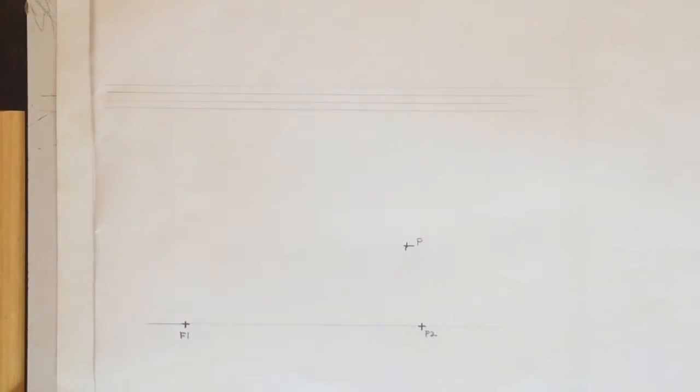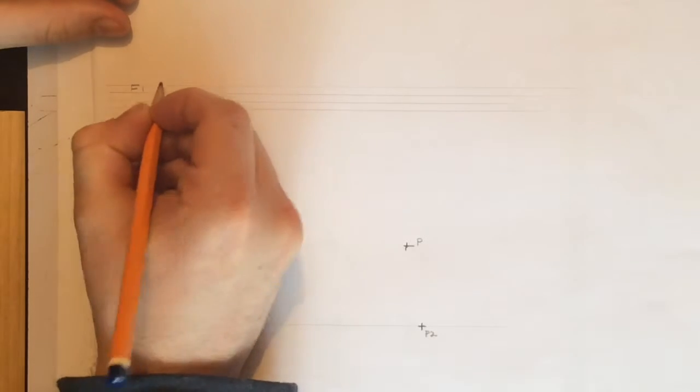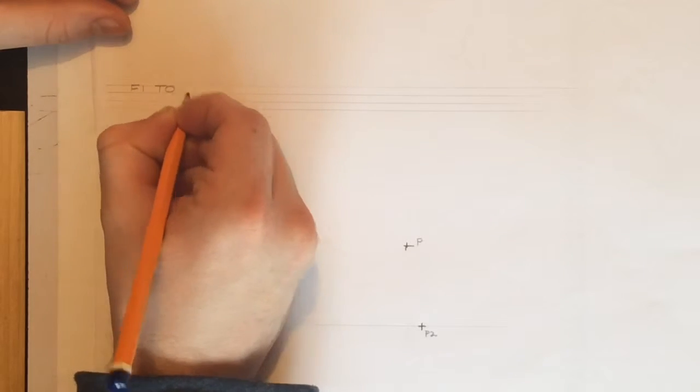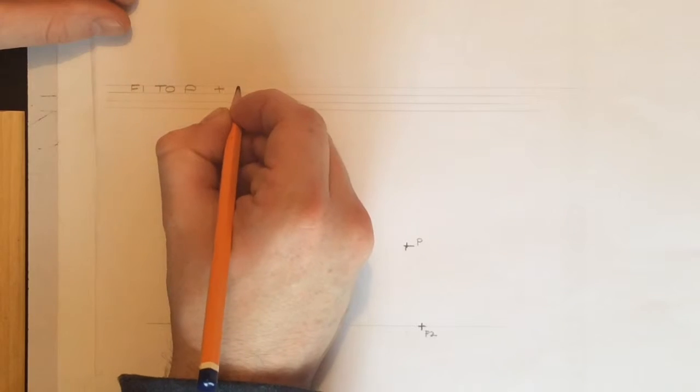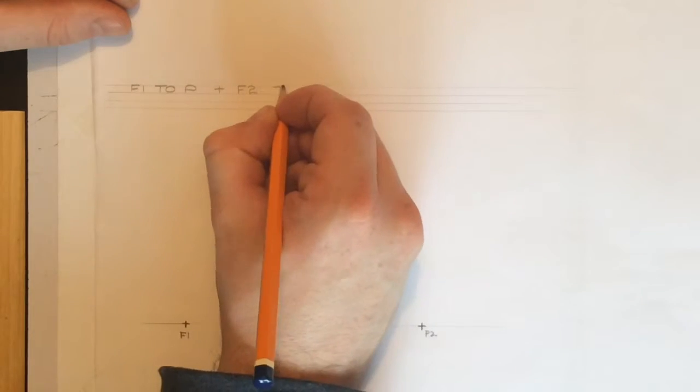In this question, we're given the focal points f1 and f2 and a point P on the ellipse. We are not given the major axis or the minor axis. To solve this question, I will start off by writing out the formula.